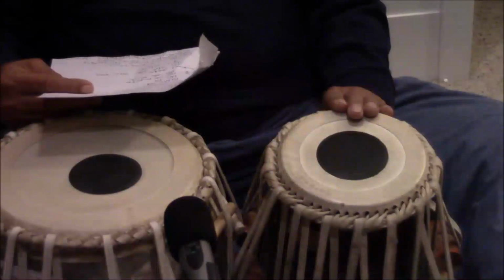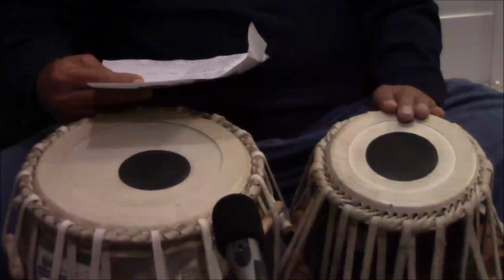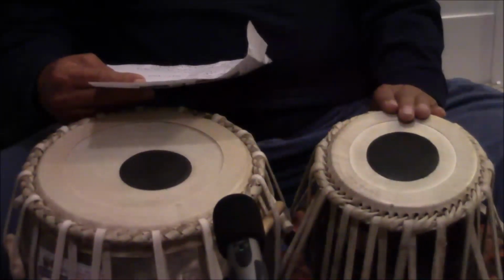Then we have tira tira. So this is you use the entire palm and hit from this end and that end, and it produces ti ra ti ra ti ra ti ra. Then we have a small note called dinga. So it goes like this.